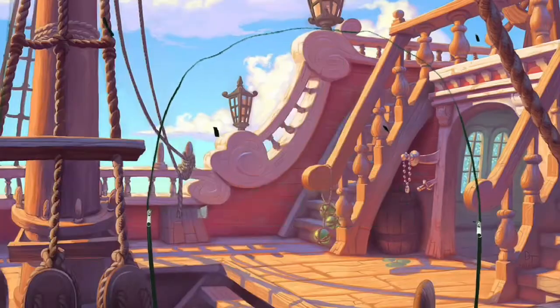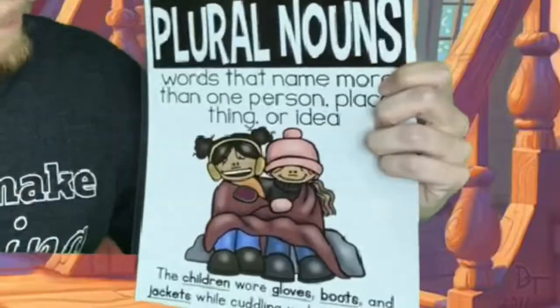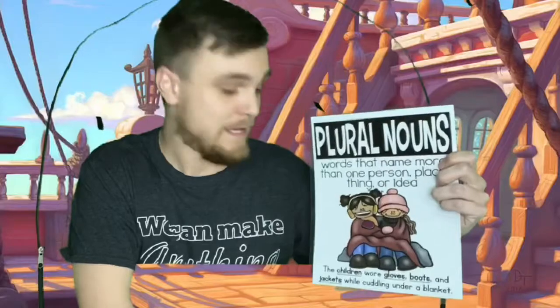So, when we first started talking about nouns, we were talking about just singular nouns. Just one simple noun. One car, one tire, just one thing. But we got pretty good at that pretty fast. So, then we moved on to plural nouns. Remember when we talk about plural nouns, that it's more than one thing. So we have 2 children, and they're wearing mittens. More than one mitten. They're wearing boots.